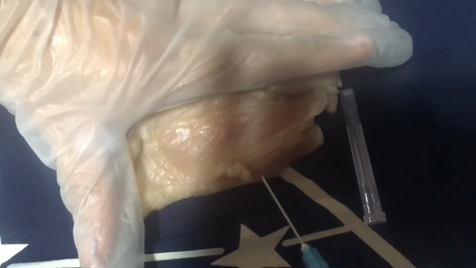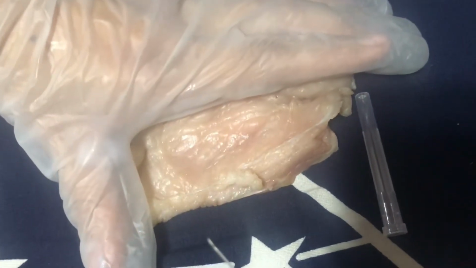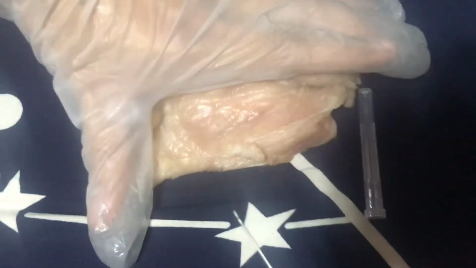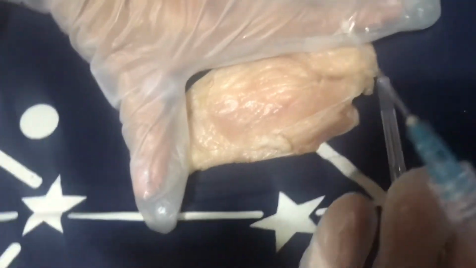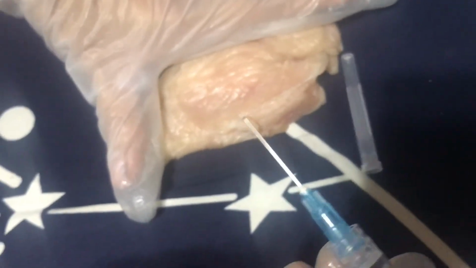Aspirate the syringe by pulling back the plunger with your dominant hand. If blood appears, you are not in the muscle. So remove and discard the needle and syringe, and start over. If no blood appears, proceed. So inject the medication slowly at the rate of 1 ml per 10 seconds. Wait 10 seconds and smoothly withdraw the needle.